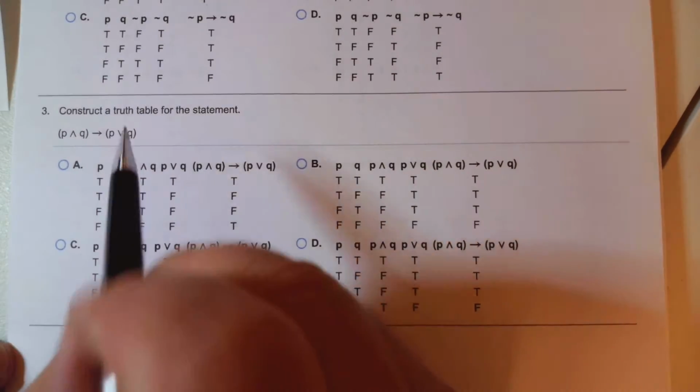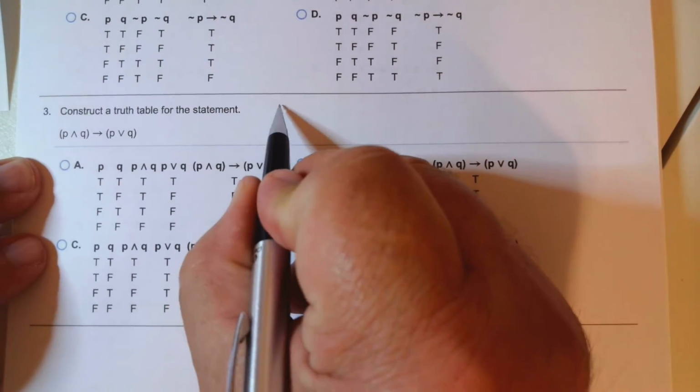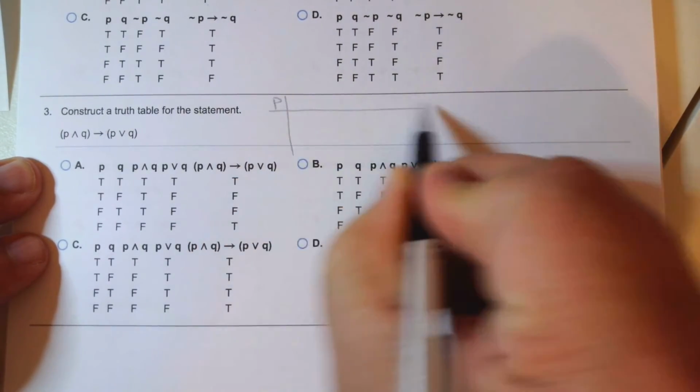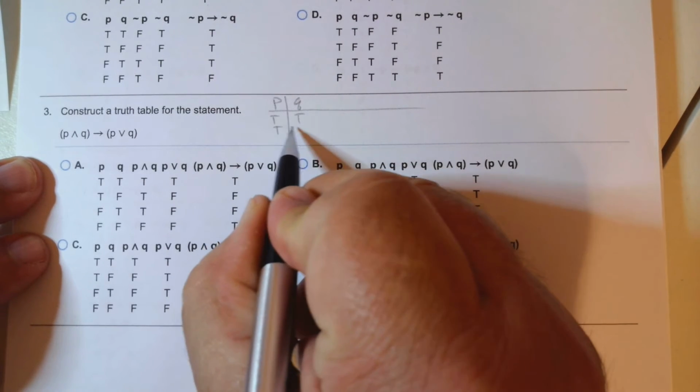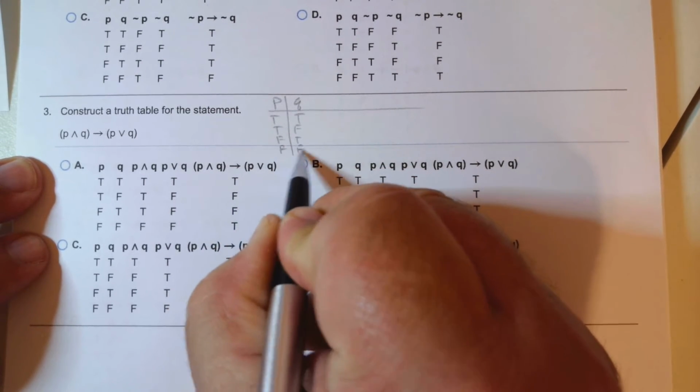Number 3. Construct a truth table of the statement. So we have to do P and Q, which is true, true, true, false, false, true, false, false.